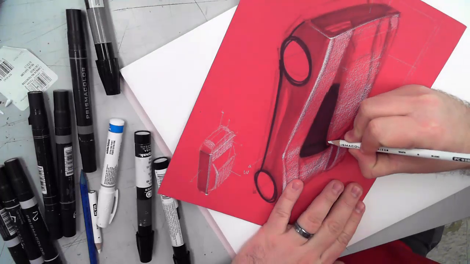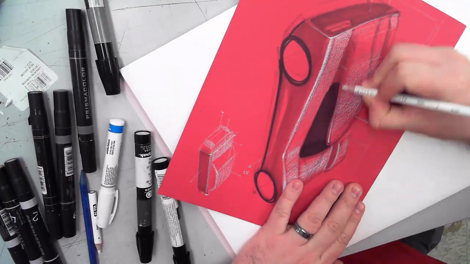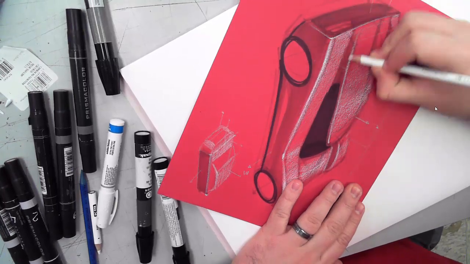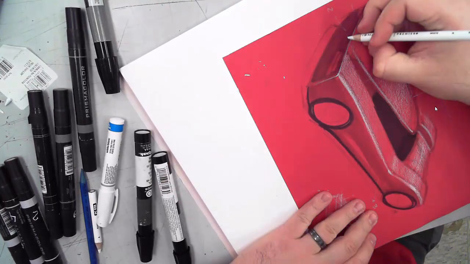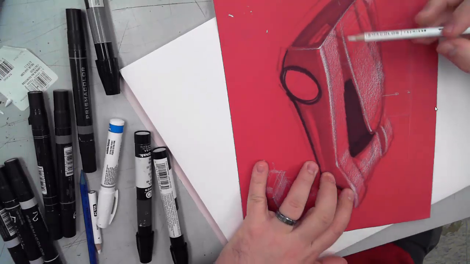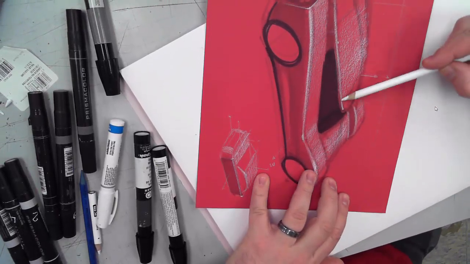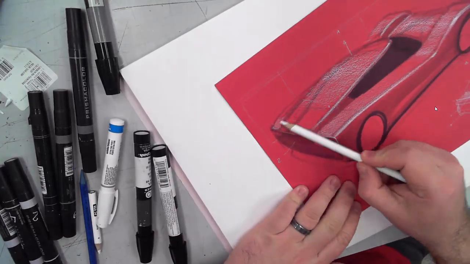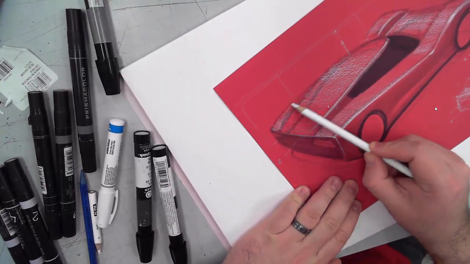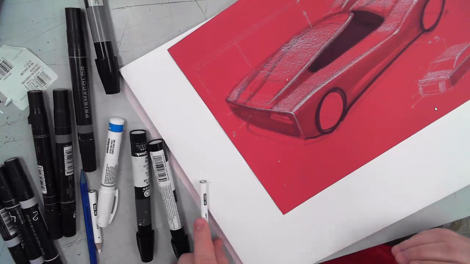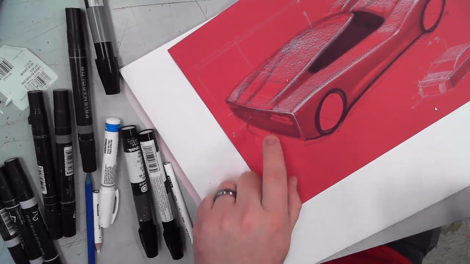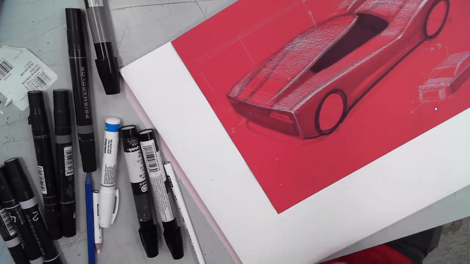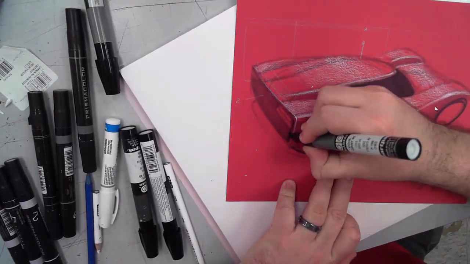We have another highlight here, of how we have that kind of like form transition there, right? So I may need to darken that just a little bit to bring a little bit more contrast to that.